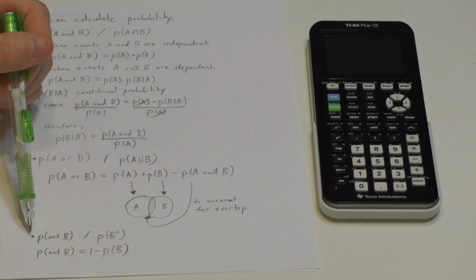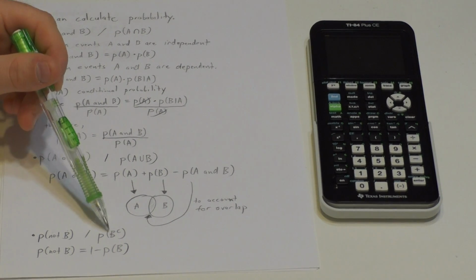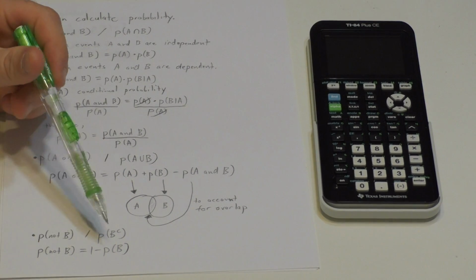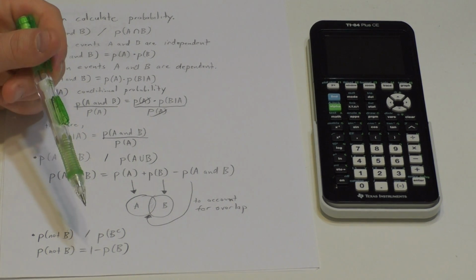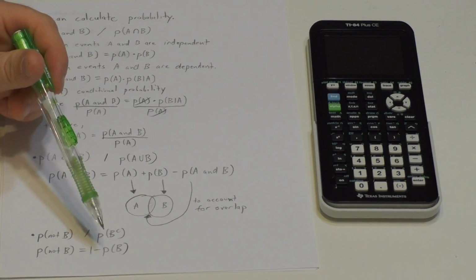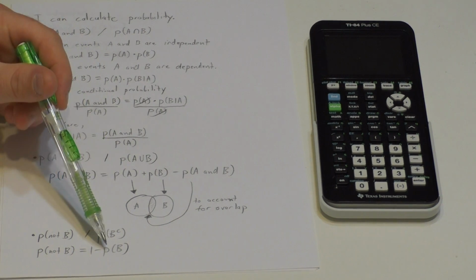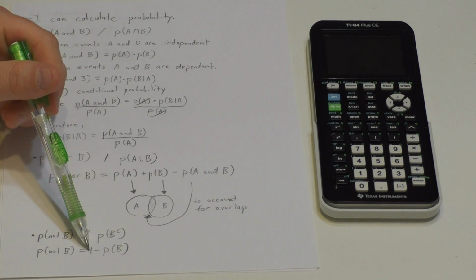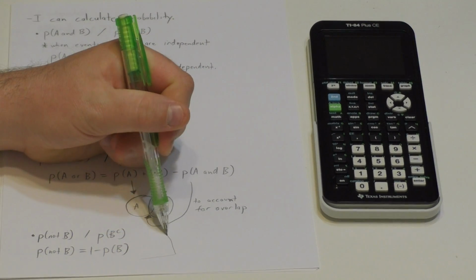Finally, we have the complement probability, not B, or another way of saying that is probability of B complement. Well, what you do here is 1 basically represents 100%. It represents a whole. So anything that's not B will be the rest of the whole. So you have probability of B, you take the whole and subtract the probability of B. Again, you can kind of see it with the Venn diagram.